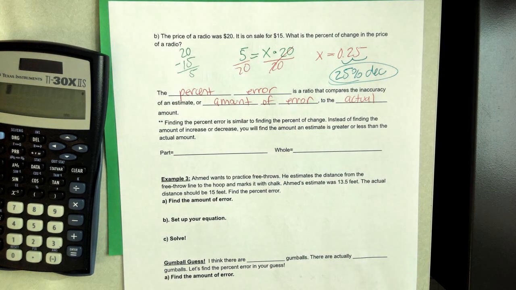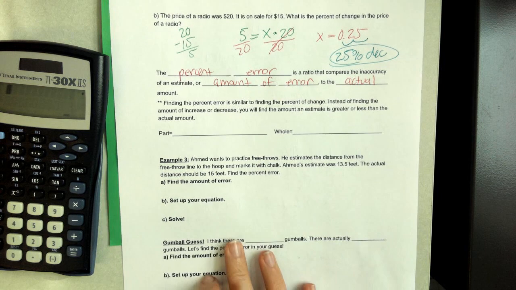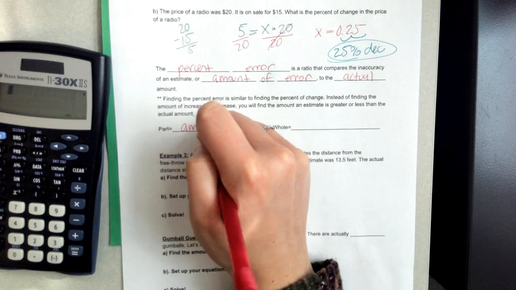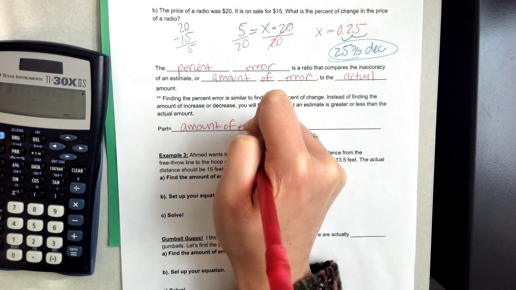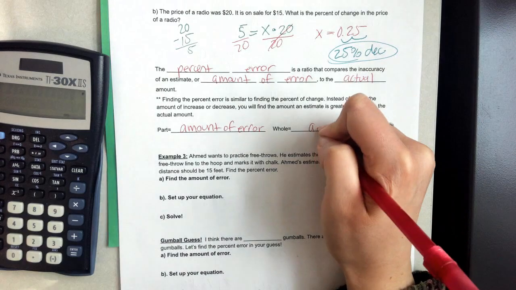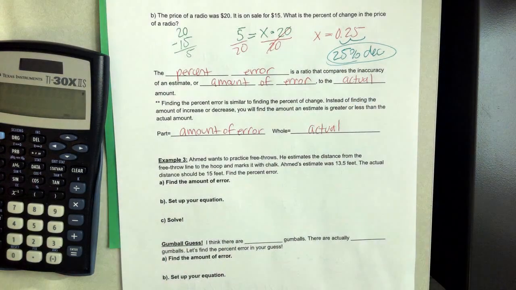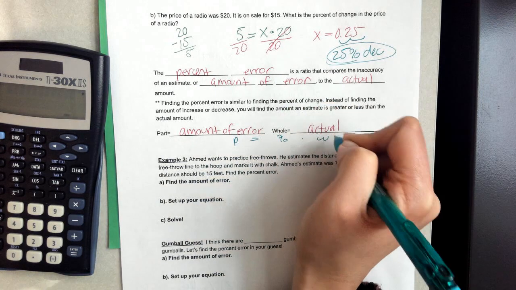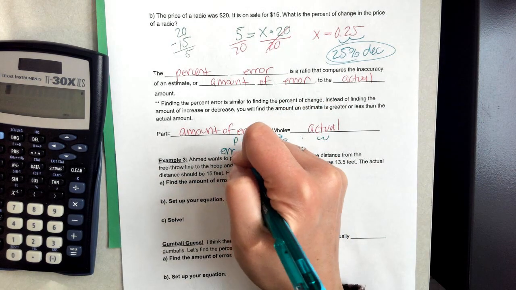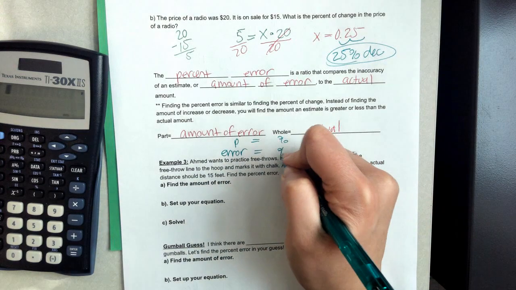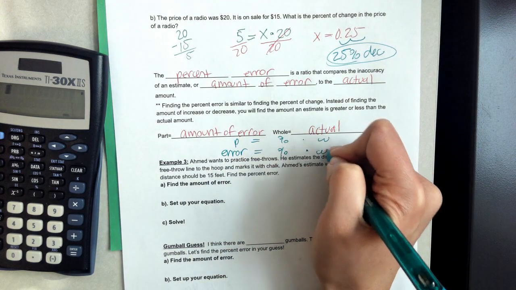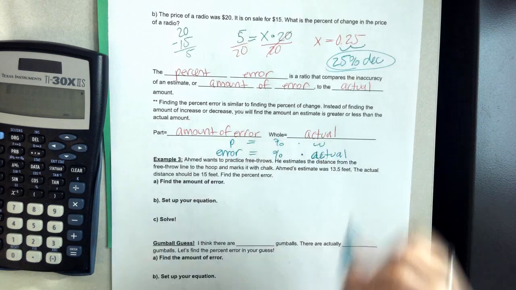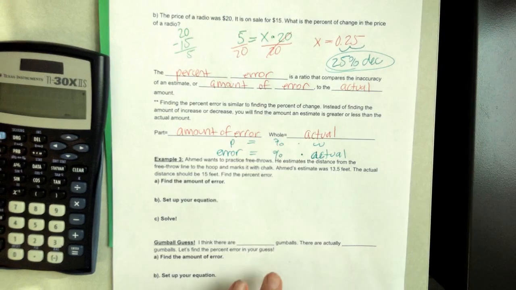So for our part, our part is going to be our amount of error, and the whole is going to be the actual. That means this time around, when you think part equals percent times whole, you're going to be thinking the amount of error equals the percent error times the actual. Oop, and I wrote whole again. Okay, that's how you're going to think about it for this one.